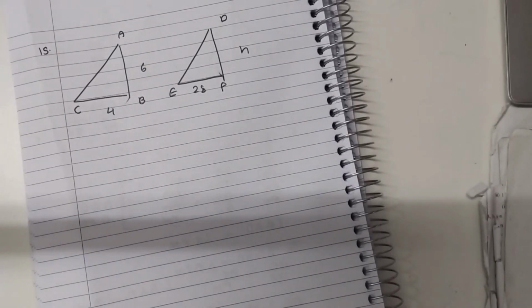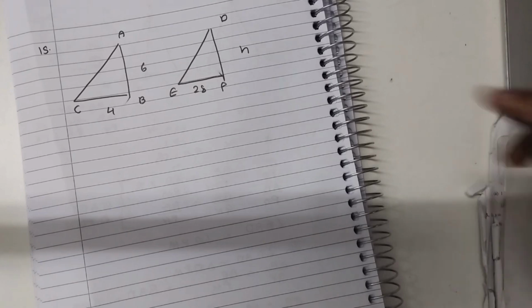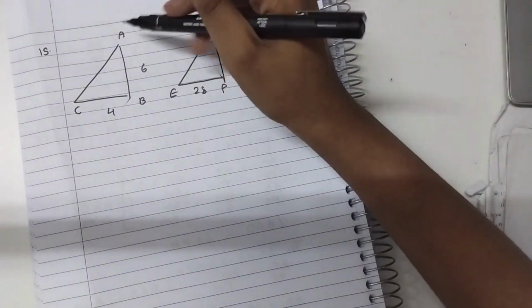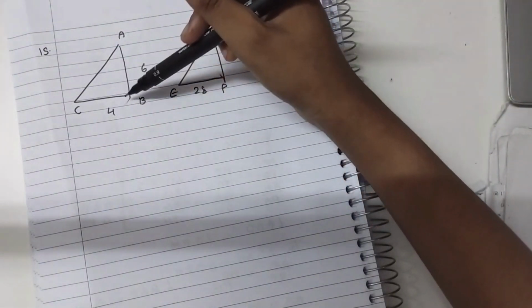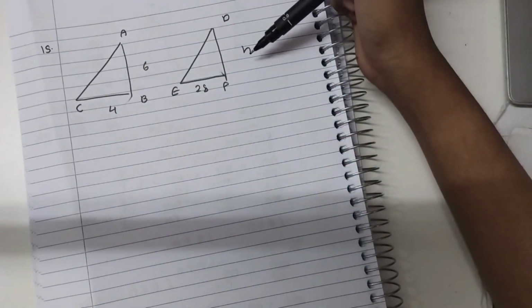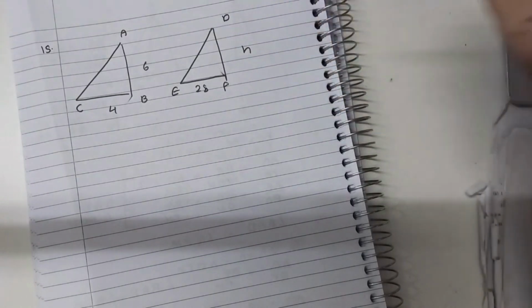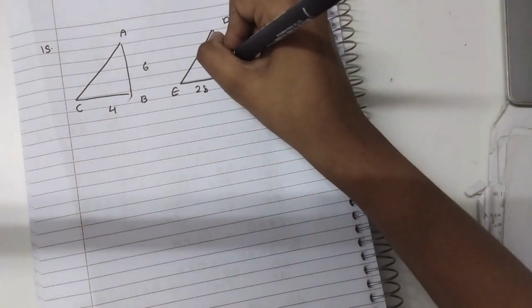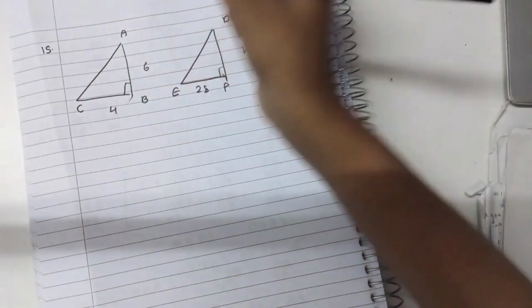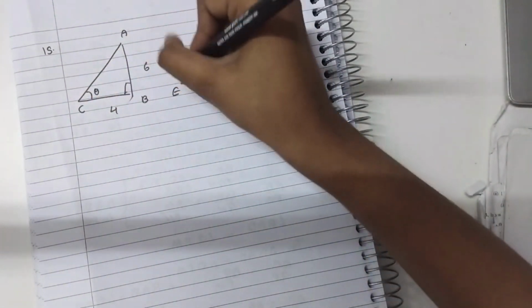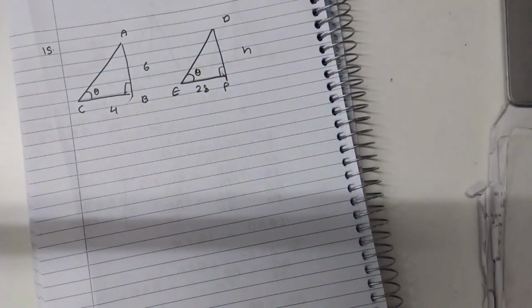In the 15th question, they've given that a vertical pole of length 6 meters casts a shadow 4 meters long on the ground, and at the same time, a tower casts a shadow 28 meters long. We need to find the height of the tower. So we will draw two triangles, and they've given that the height of the pole is 6 meters, the length of its shadow is 4, the height of the tower is h meters, and its shadow is 28. So this will equal 90 degrees, and this would be the angle of elevation.